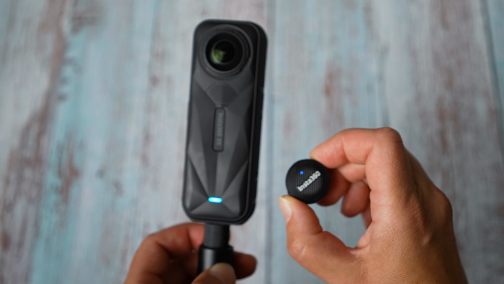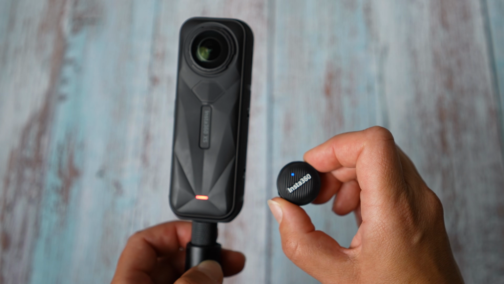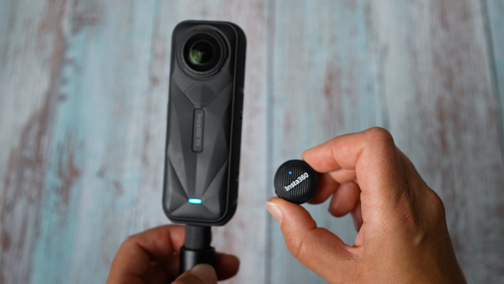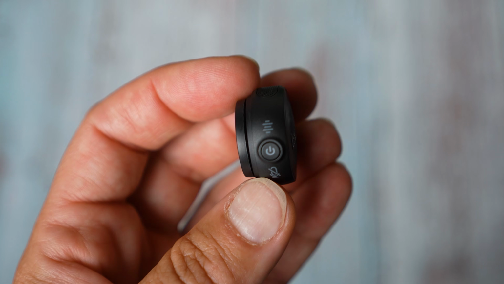There is one more feature on this microphone. The mic also works as a remote. When you press the button, you can start or stop recording. This is a great minimalistic setup.